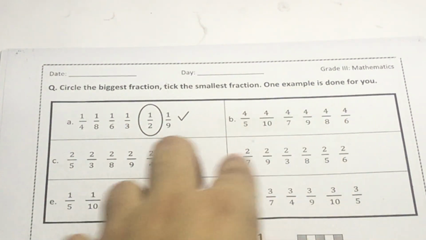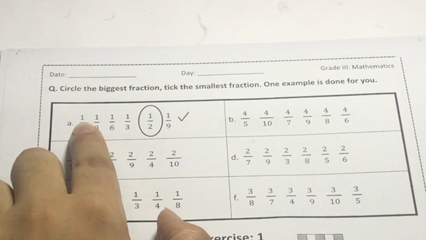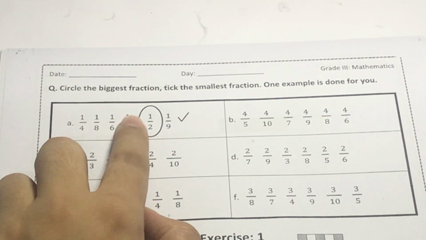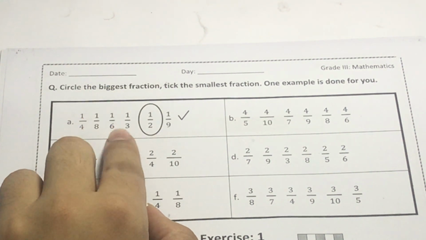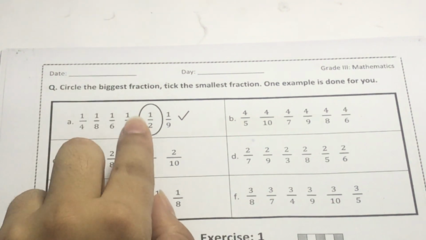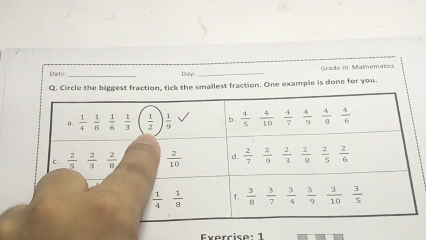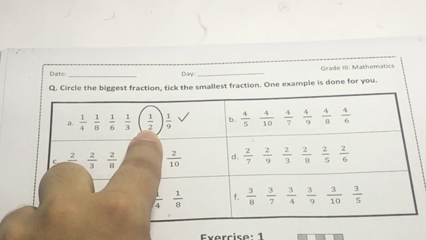One example is done for you. Here you can see you have unlike fractions, 1 over 4, 1 over 8, 1 over 6, 1 over 3, 1 over 2 and 1 over 9. And we have already discussed, if you have same numerators, then the fraction with the smallest denominator will be the greatest one. So 1 over 2 is the greatest fraction here.